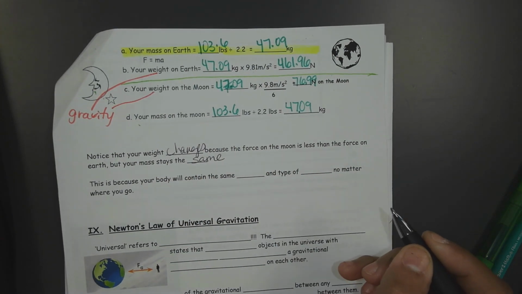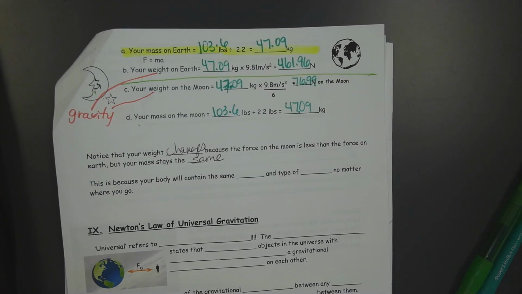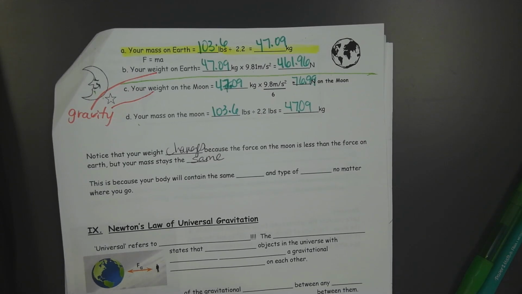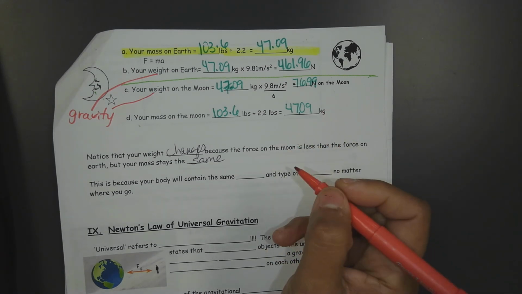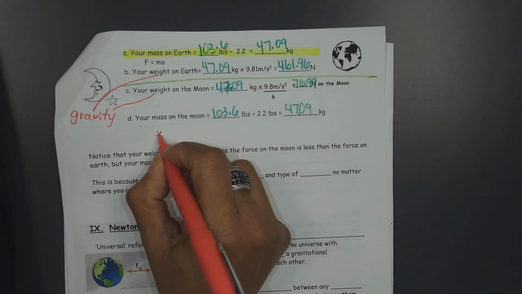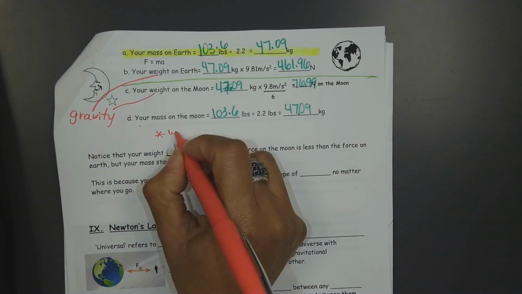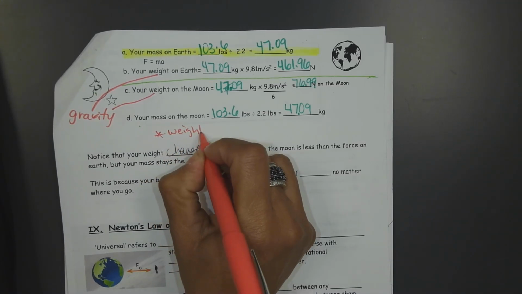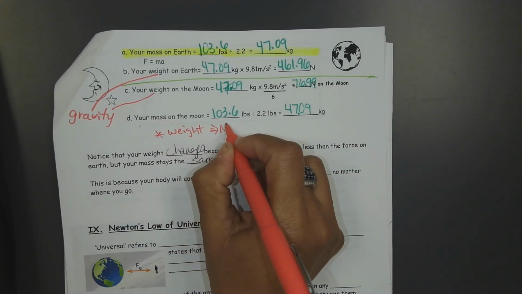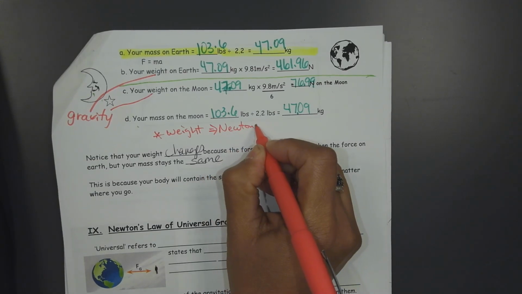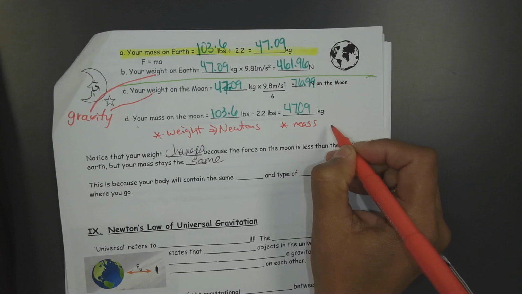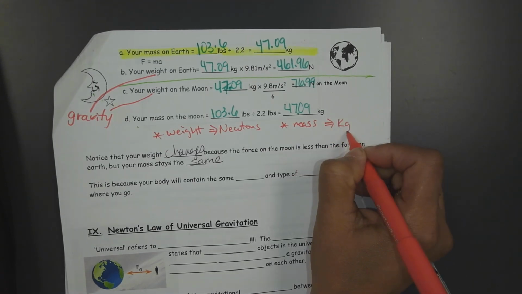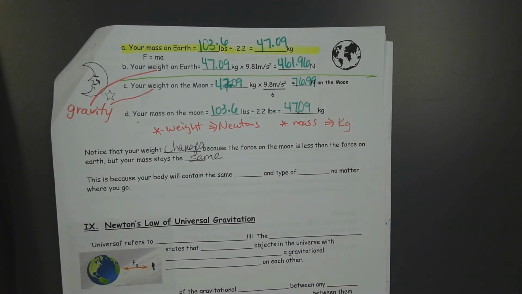the same. Yes, sir. So mass would be in kilograms and weight would be in newtons? Yes. For anybody who needs to write that down, that would be a really good one. I'll put a star here. Weight in physics is always going to be in newtons, and mass in physics is always going to be in kilograms. If they give you the number in grams, you must convert to kilograms.